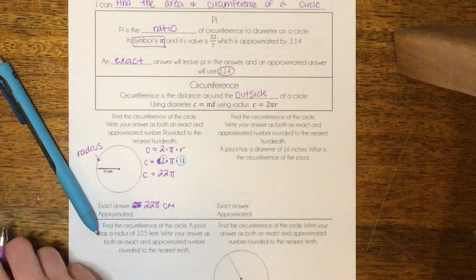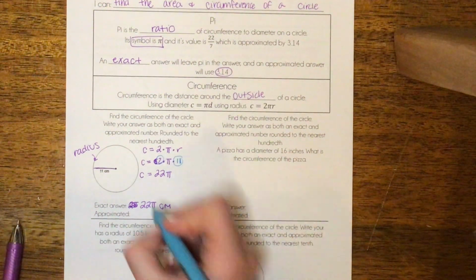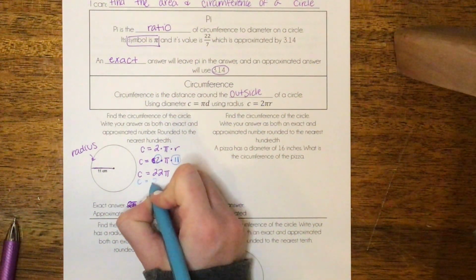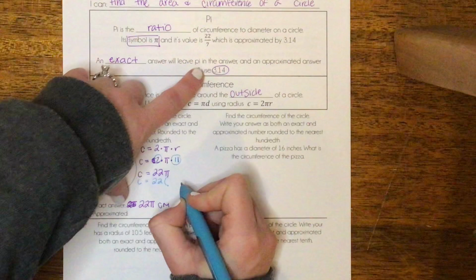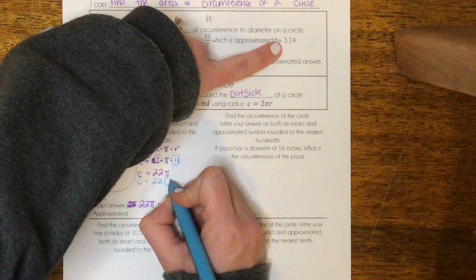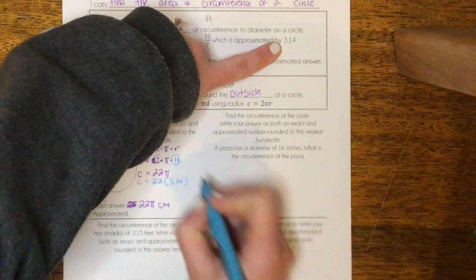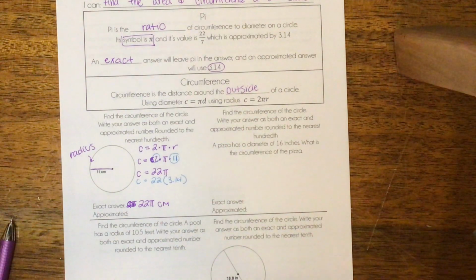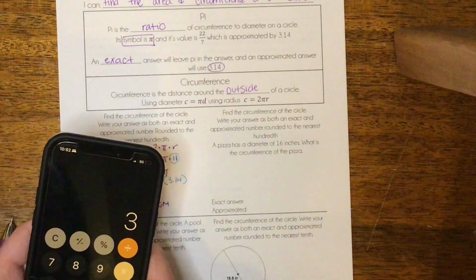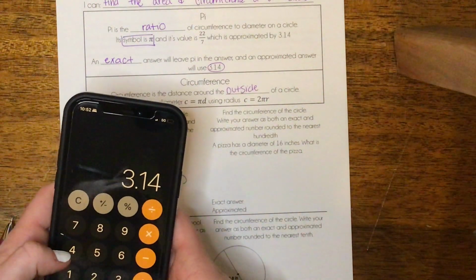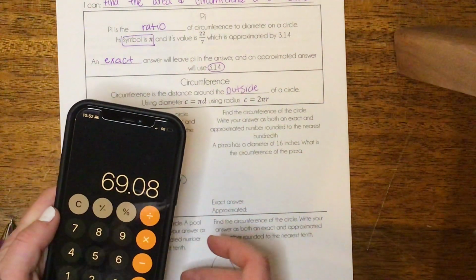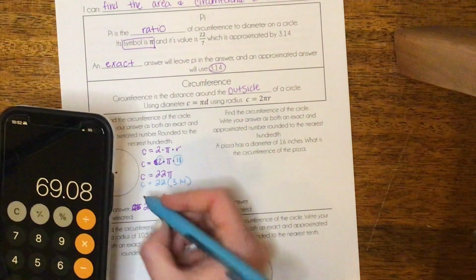Or, if I keep going, instead of pi, I'm going to use its approximation, 3.14, and I can do that. 22 times 3.14 is 69.08.